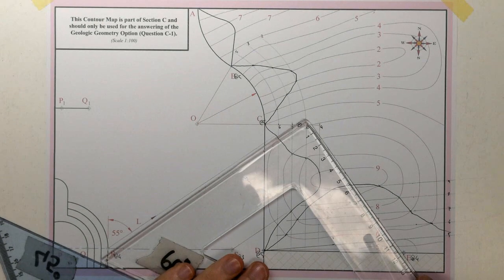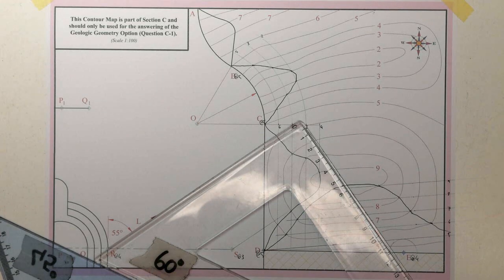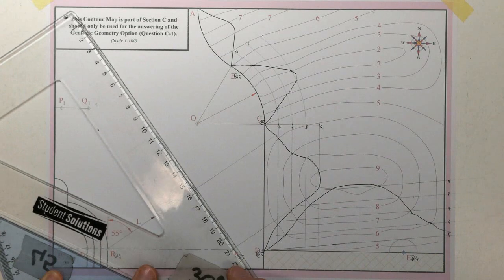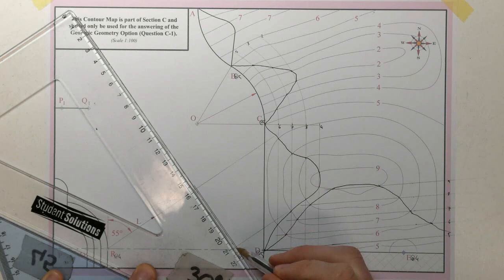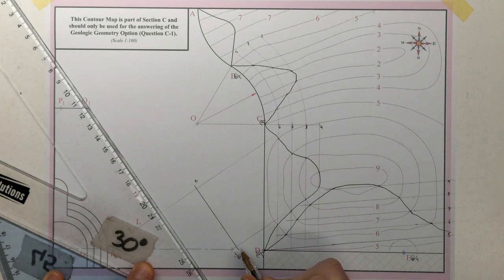So that's right here to get an XY line. So X1, Y1.